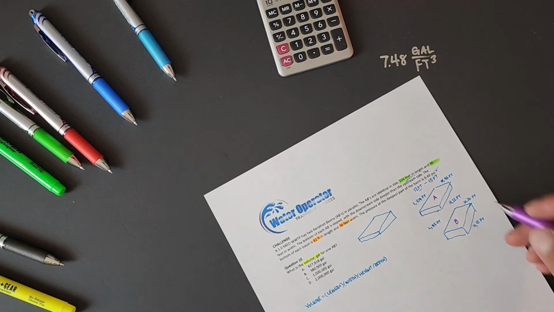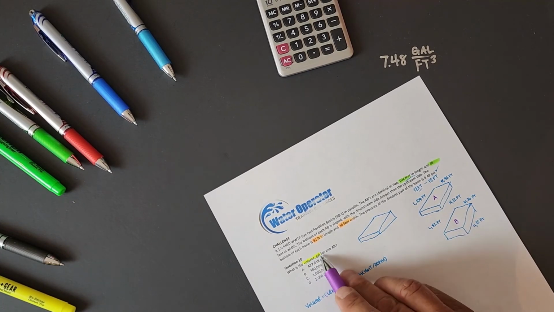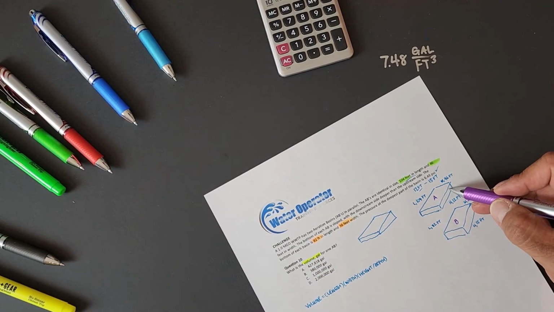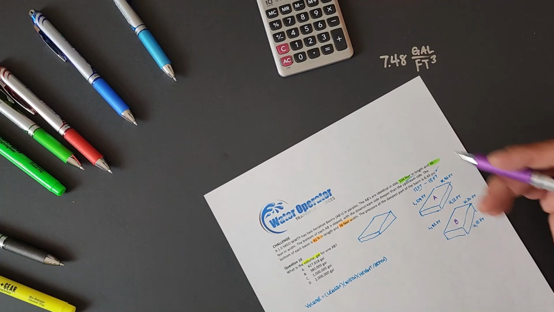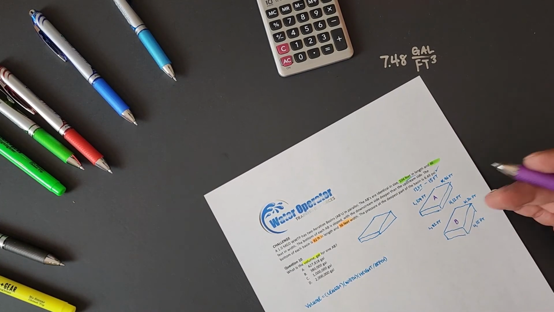So we've taken this basin and we've made two separate basins out of it. What we're going to do is calculate the volume in gallons, just as the question asked us to do, for this basin and then this basin. We'll add those together, divide by 2. That's going to give us an average, which will hopefully be one of our answers.